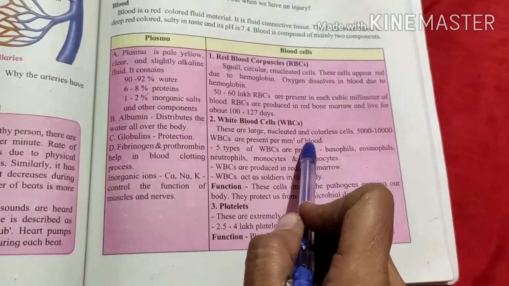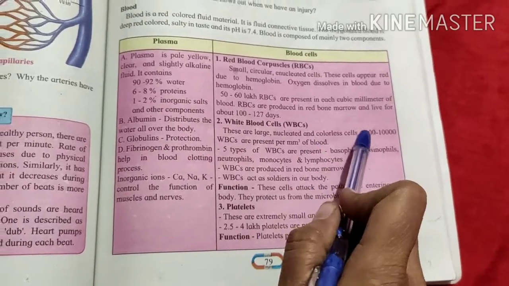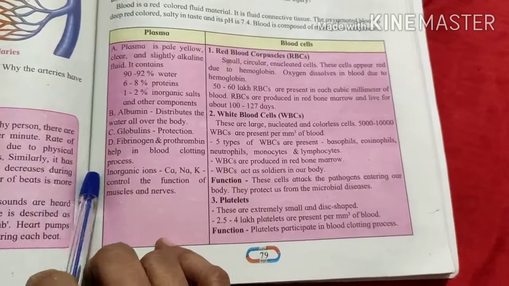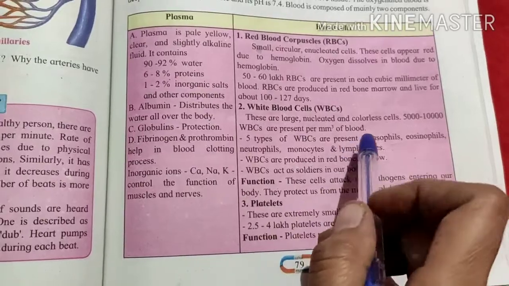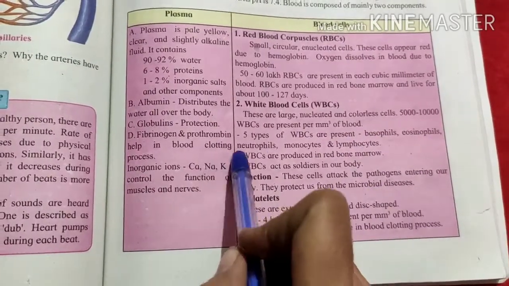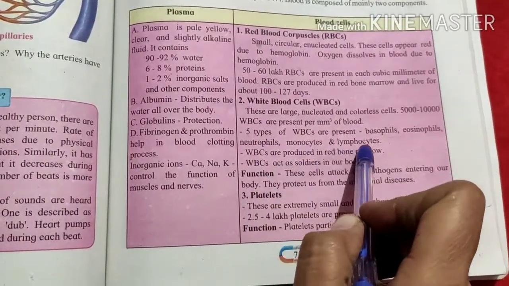Approximately, a very small blood drop contains 5,000 to 10,000 WBCs. There are again 5 types of WBCs: basophils, eosinophils, neutrophils, monocytes and lymphocytes.